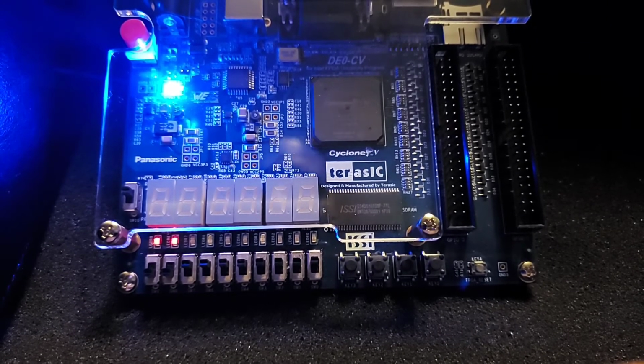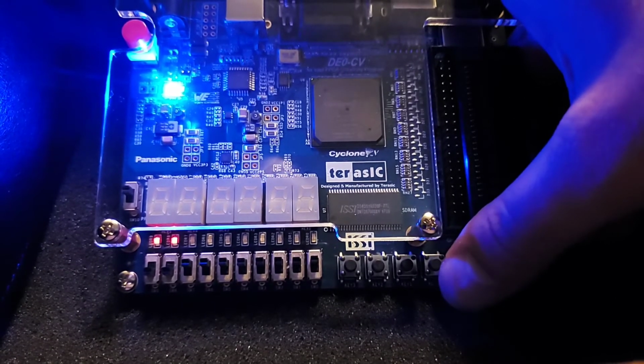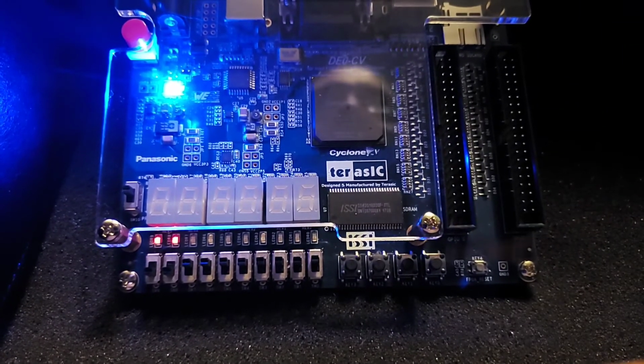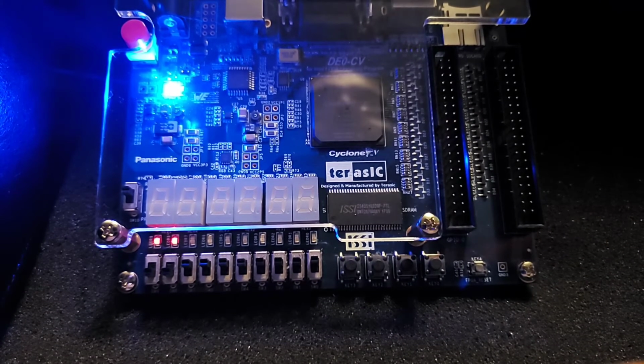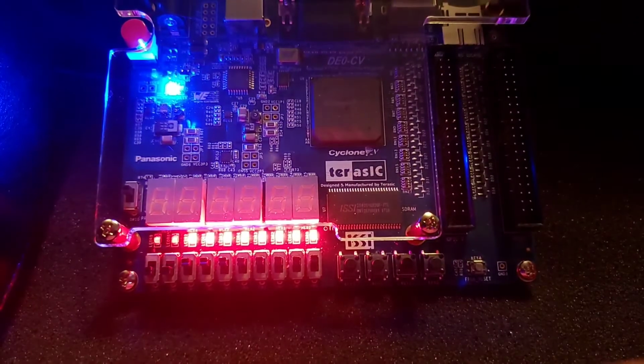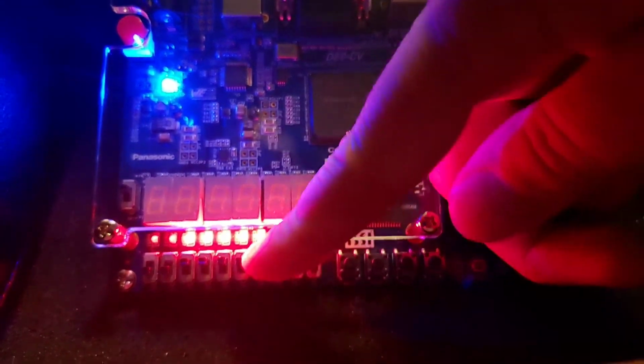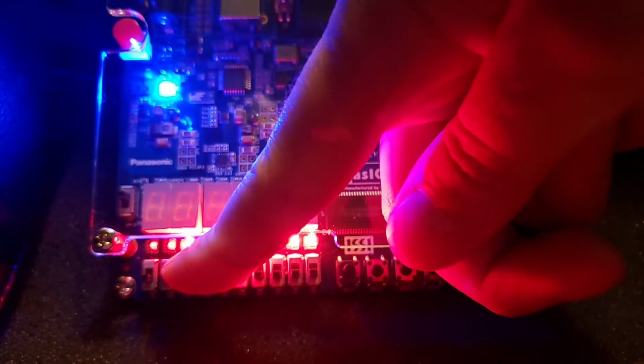So we still have the same clock that is applied to all of them, on key 0, and then we have the same clear on key 1. So let's go ahead and store, and that stored all of those. So now we're just going to be moving things around.